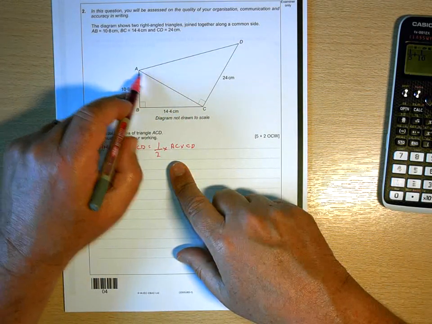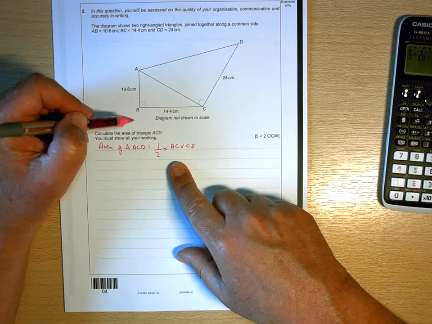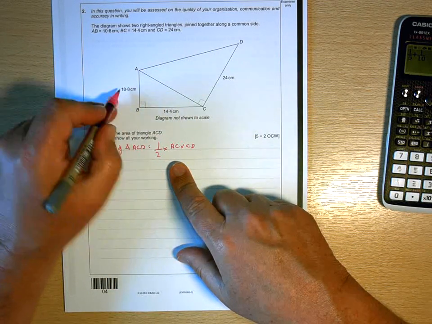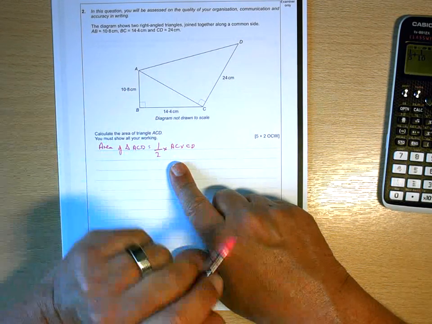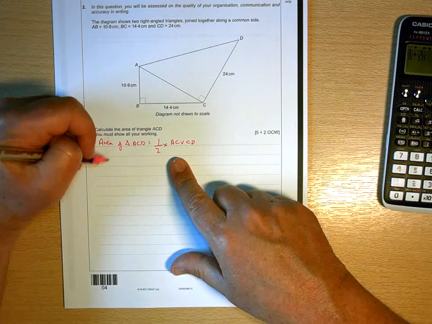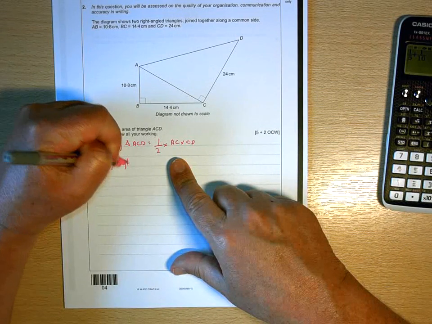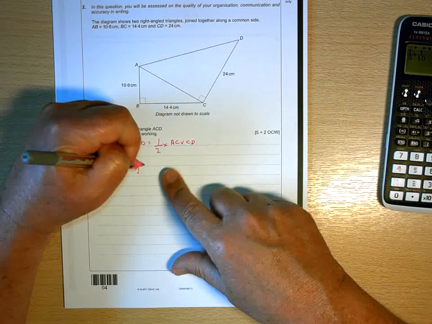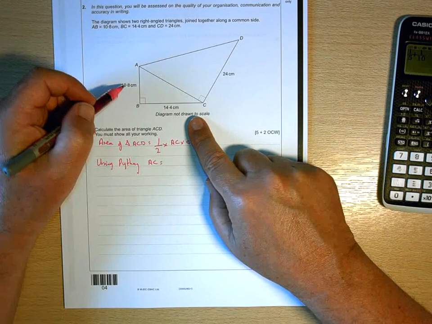Now, I'm looking at this common side AC, and I can see it's in this other right-angle triangle, which I already know two sides of. So this now is going to be my Pythag. It's not trig because I'm not working with the angles. So using Pythag, AC, I know I'm going to have to square those.